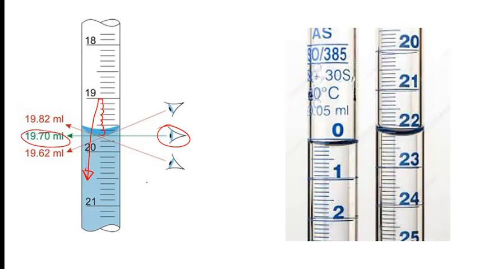I've got a couple of photographs here. So this is a real burette. This is before and after. And what I'd like you to do is to work out the measurement, or take the reading, before the chemicals were added to complete the reaction, the reading after, and therefore what the titre is, or how much volume has been added.